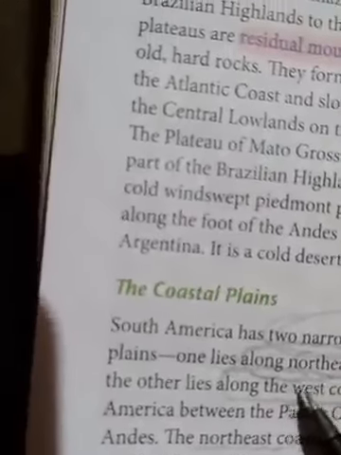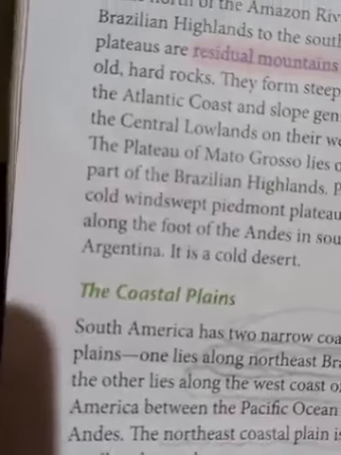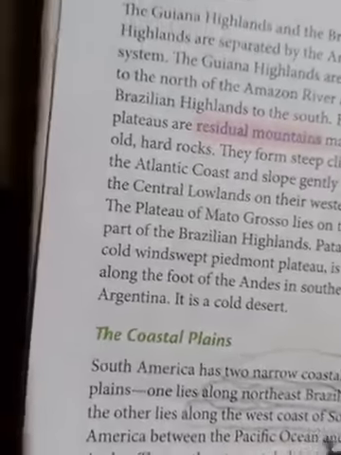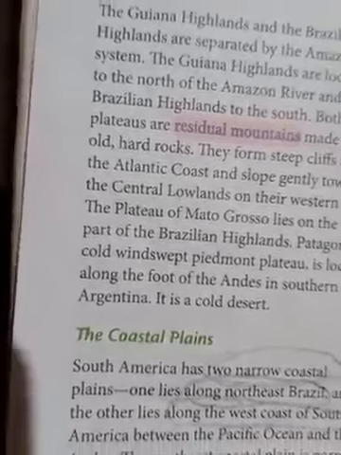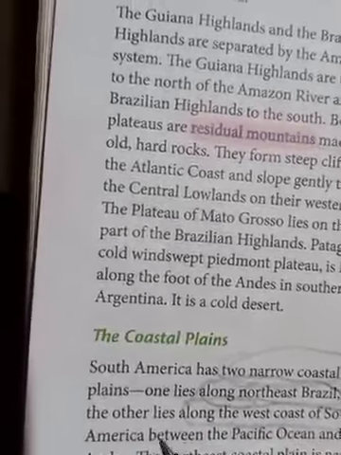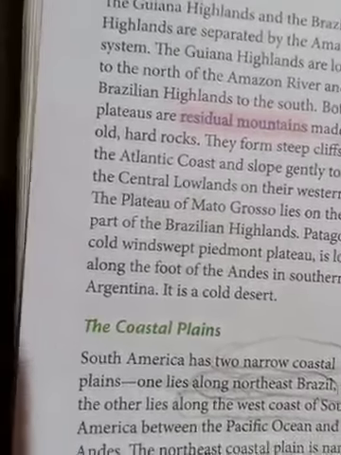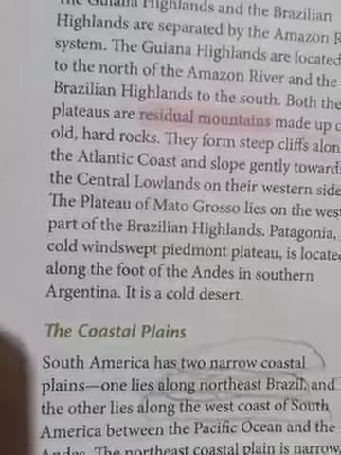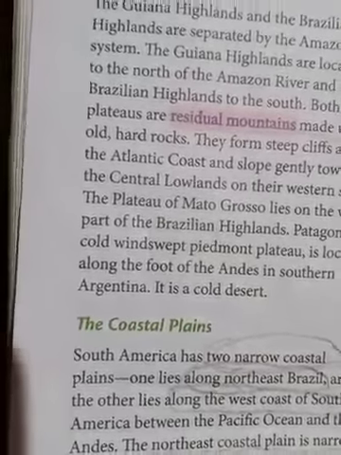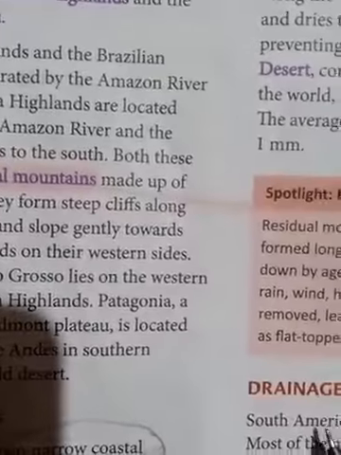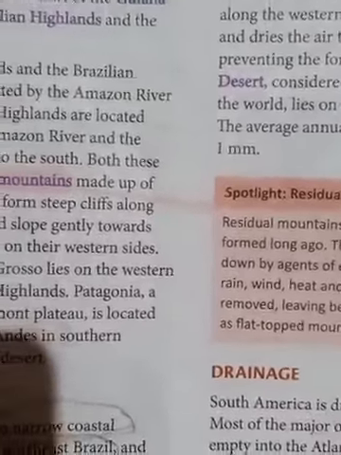There are two narrow coastal plains: one along northeast Brazil, and the other lies along the west coast of South America, in between the Pacific Ocean and the Andes. The northeast coastal plain is narrow, small and very dry. Next, after that, some drainage also. South America is drained by many rivers.